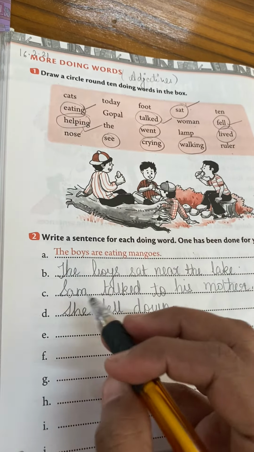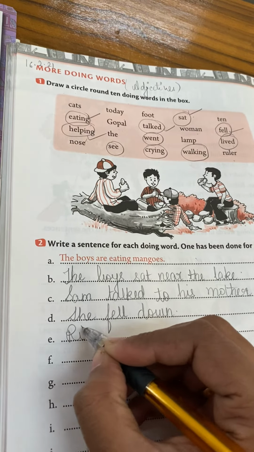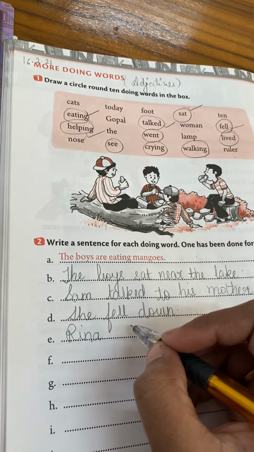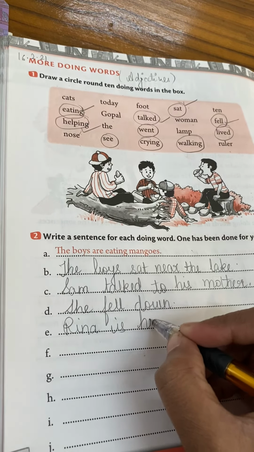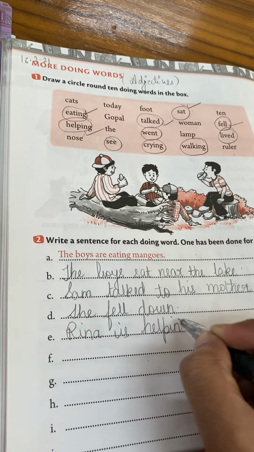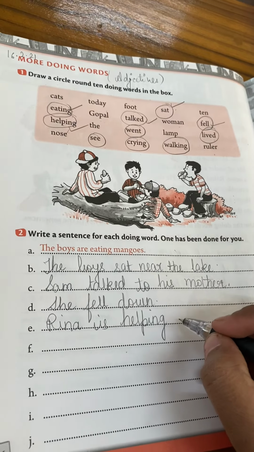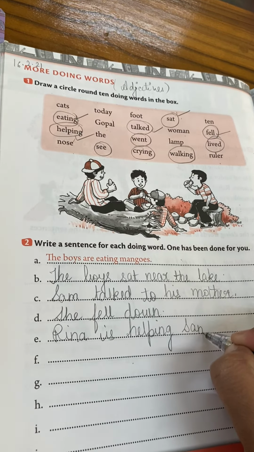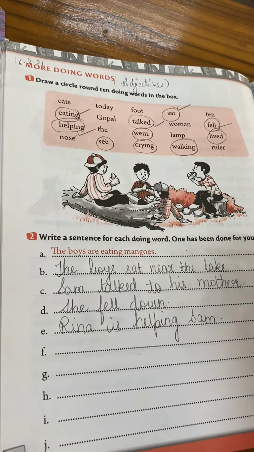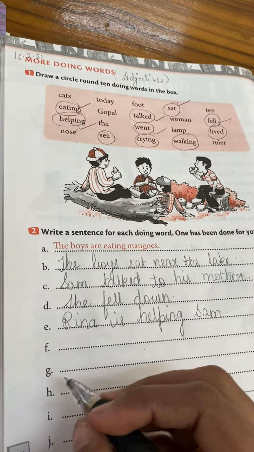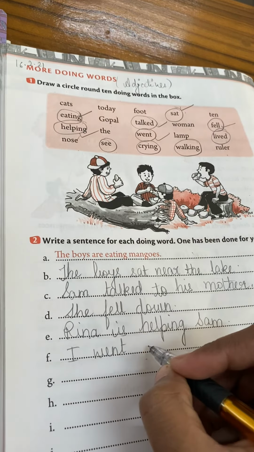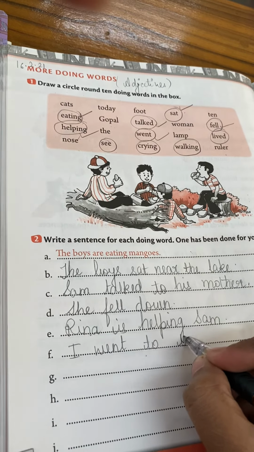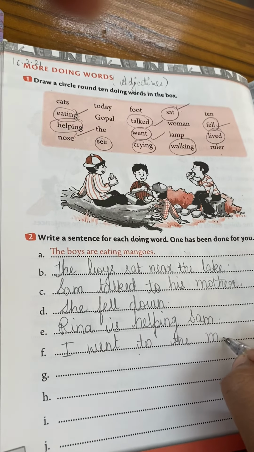Helping. Okay. Reena is helping Sam. Full stop. Okay. Went. I went to the market.